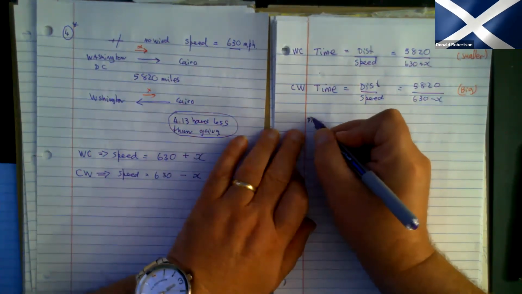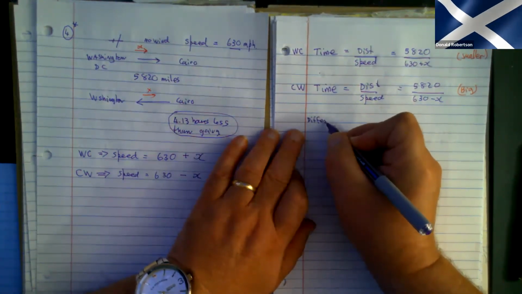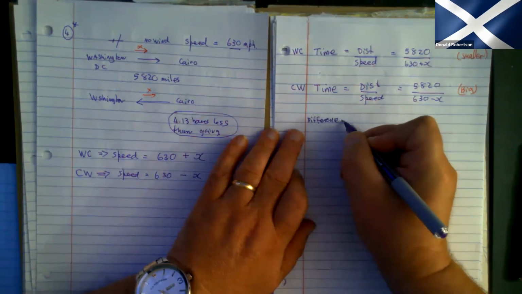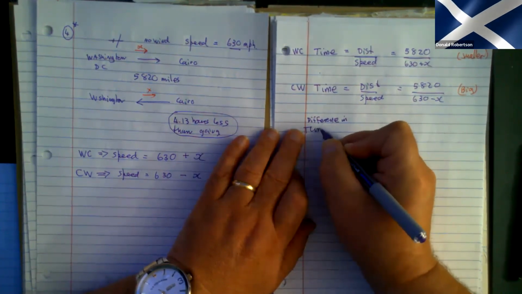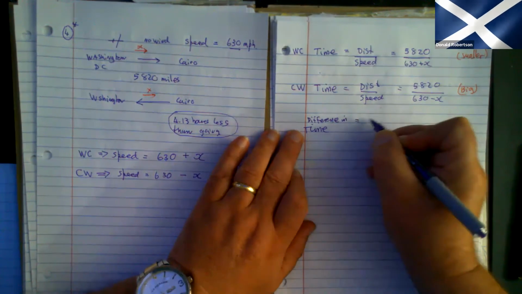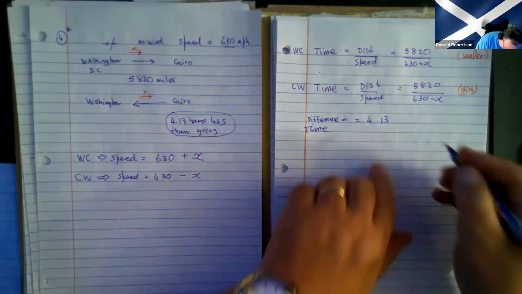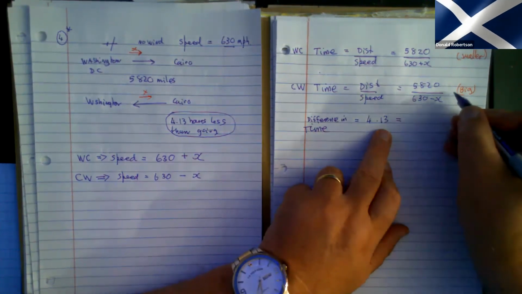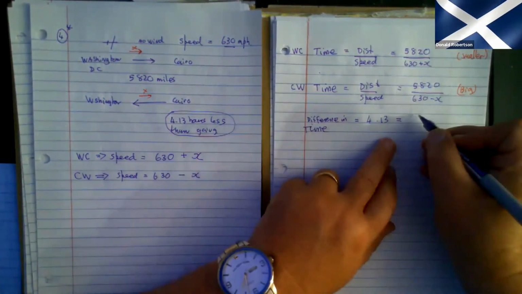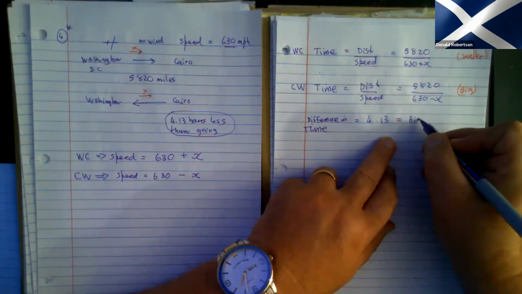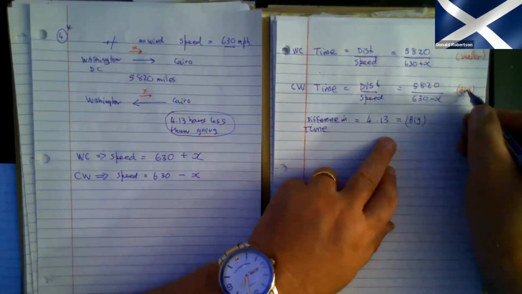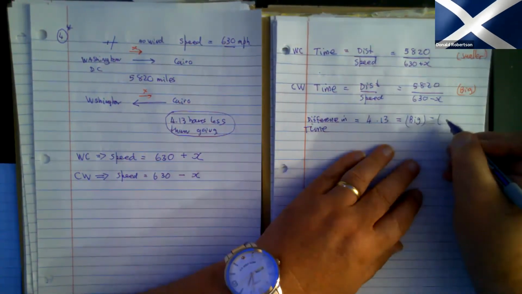Well, I'm now going to use the fact that I know the difference in times. The difference in time is 4.13 hours. And the difference in time is going to be this guy, the big one, the time it takes to go the slow way, if you like, take away the small one.